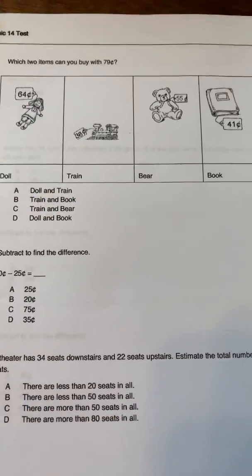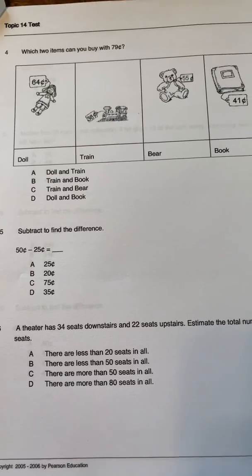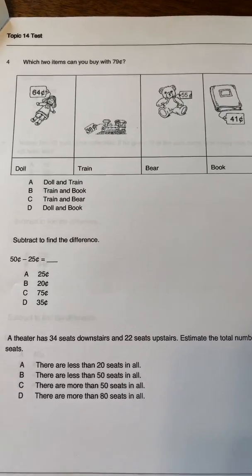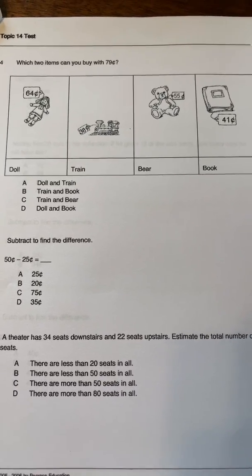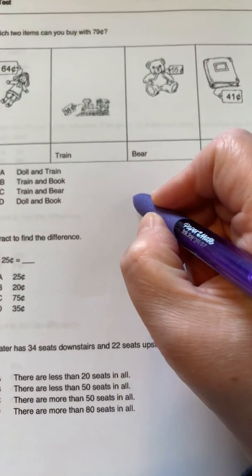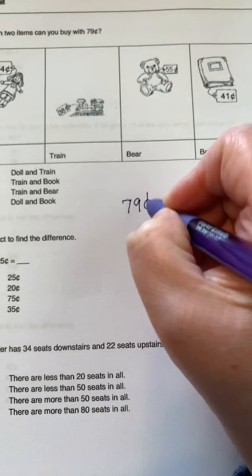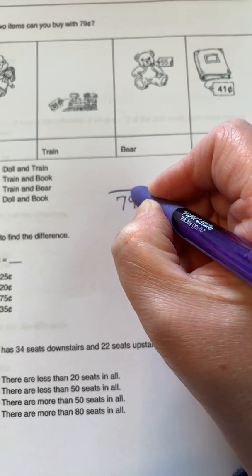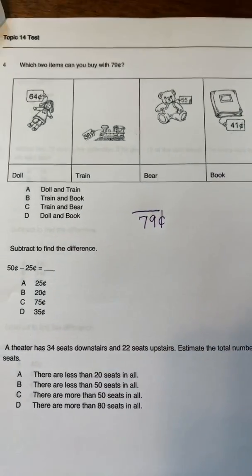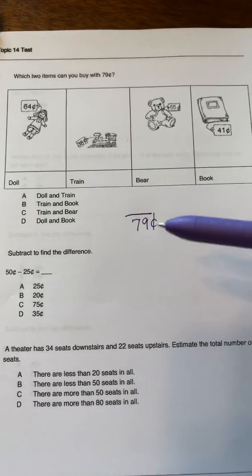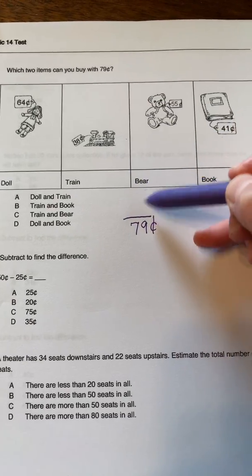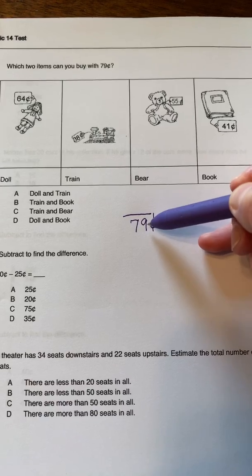The next page, it says, which 2 items can you buy with 79 cents? So you have 79 cents to spend. Okay, you can do it several ways, but you have to look at what 2 numbers are going to equal that 79 cents.